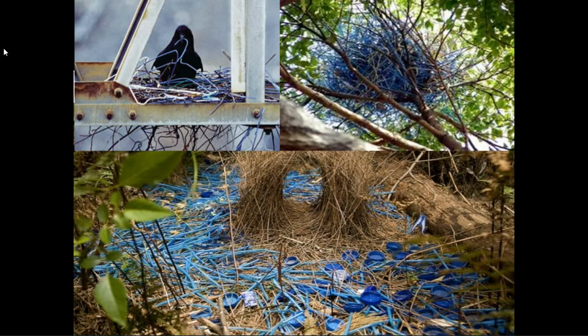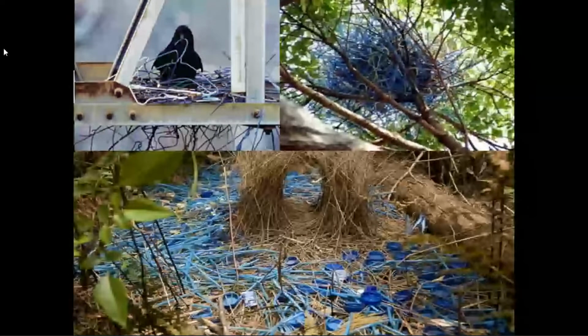But here he is using plastic as an advantage because he is decorating the entire area with blue color plastic, and then he's trying to invite the female and impress her with his decoration. So they are indirectly stating to us not to discard plastic and to use it wisely, like how they are using it efficiently. So I think all of us can take a pledge of reducing single-use plastics and refusing to use plastic wherever an alternative is available as of now.